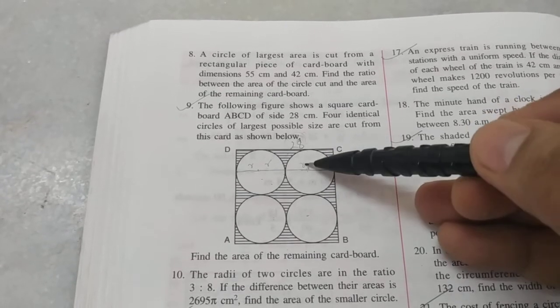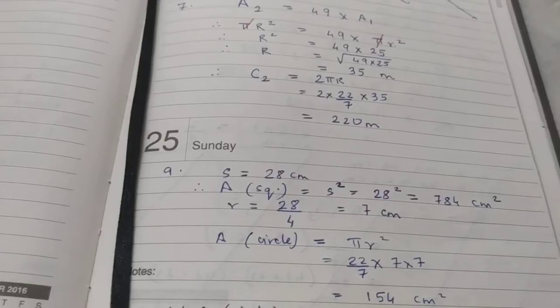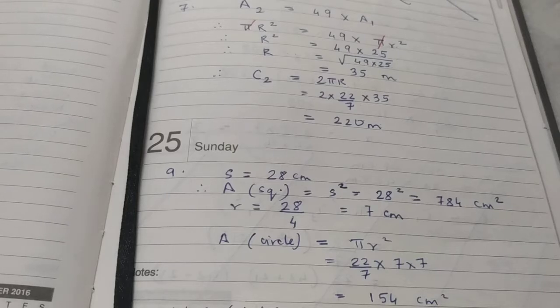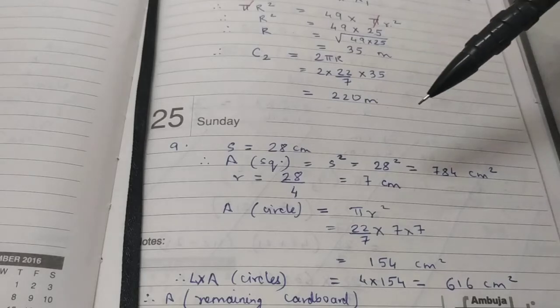So once we find the radius, we can find the areas and the sum would become easy to solve. You should draw diagrams for each sum in math, especially when the diagram is given. You can even show markings like I did in the textbook, drawing the radii and the diameter, etc.